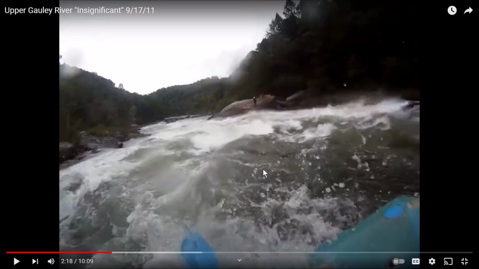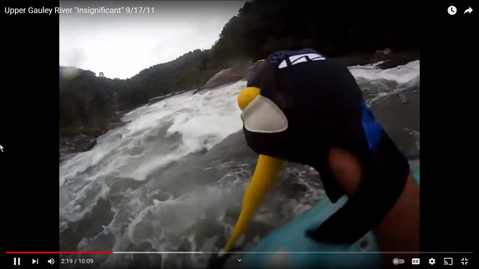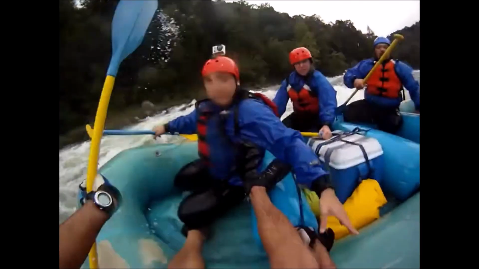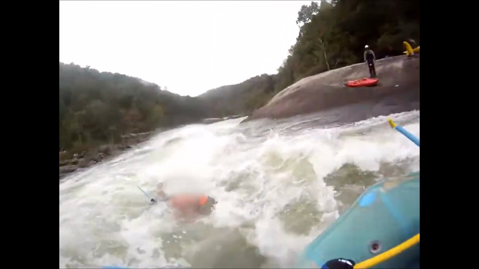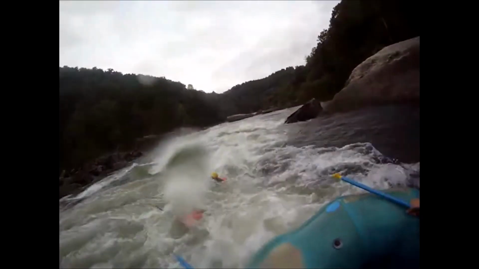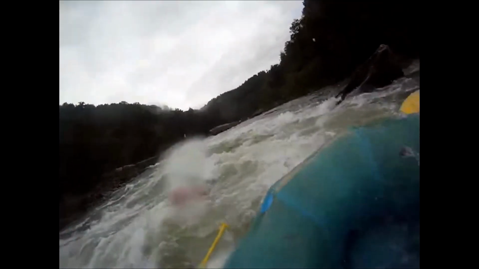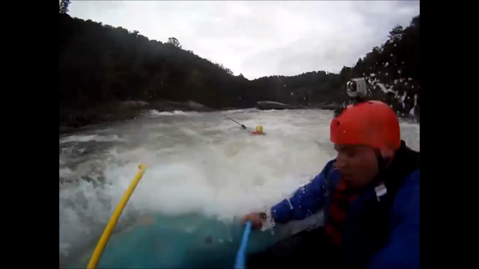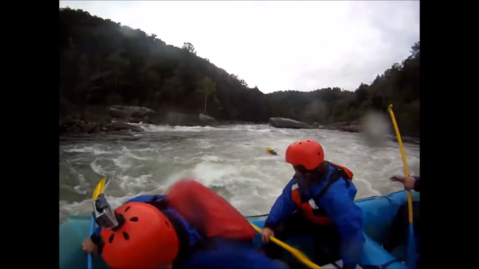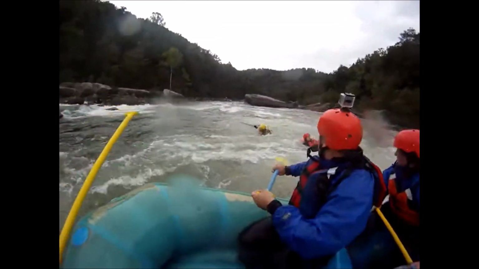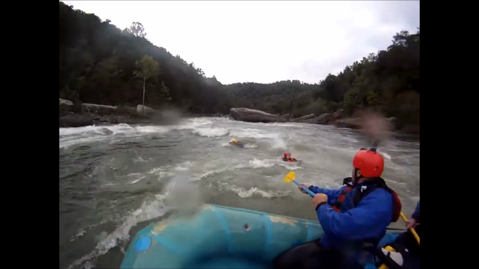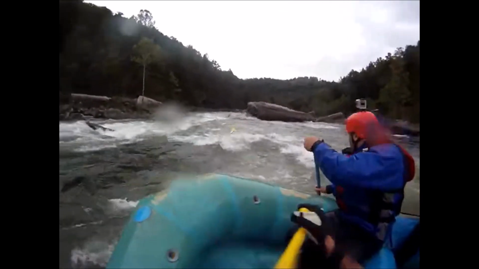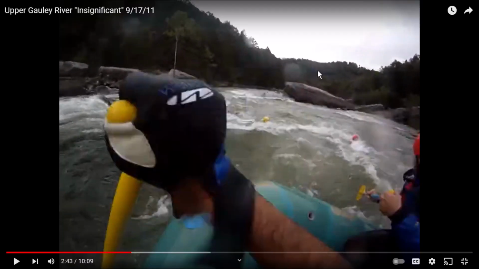All right, let's watch these two swimmers pop out. Grab him. Swim left. Grab him. Reach out, grab him. Swim left. Swim left. Swim left. Go forward. You got it. Go forward. Go.